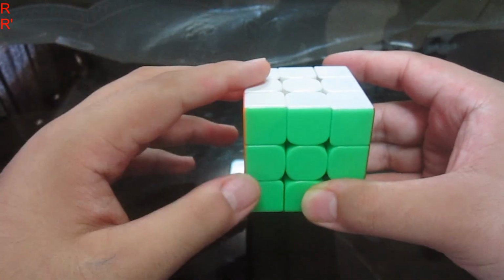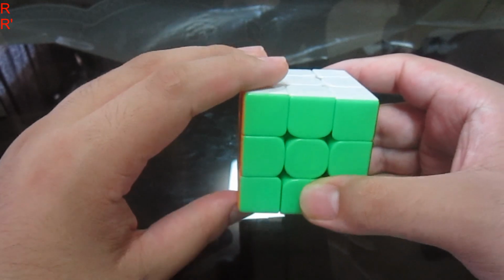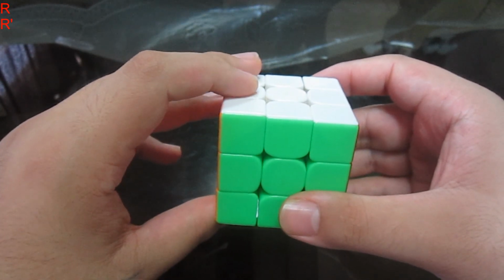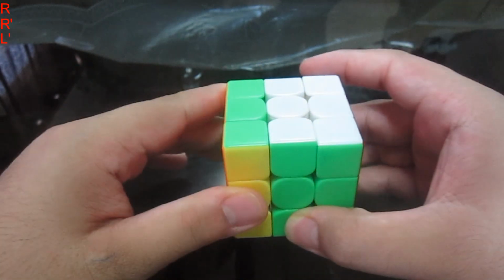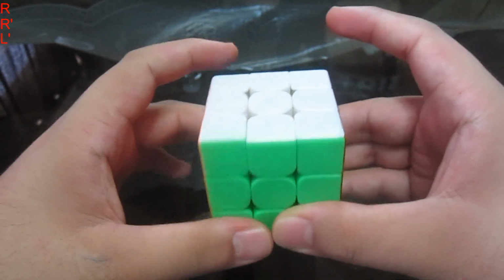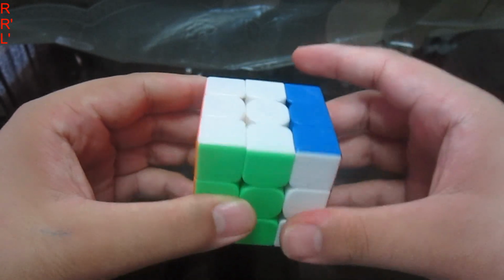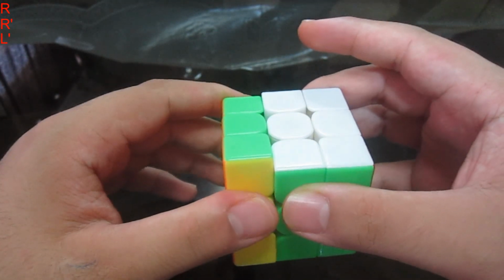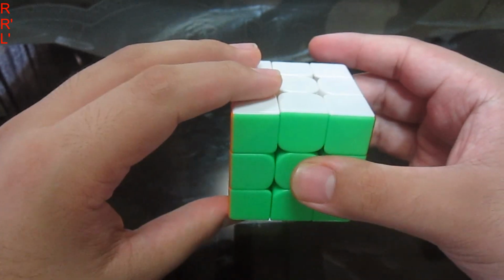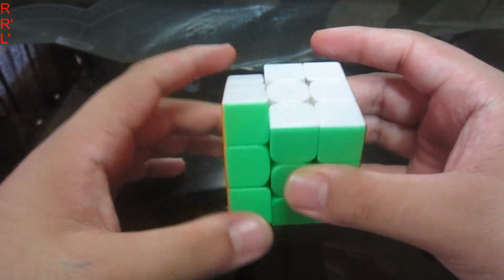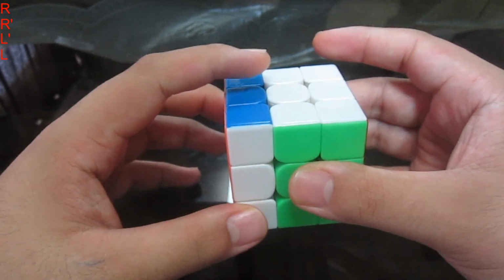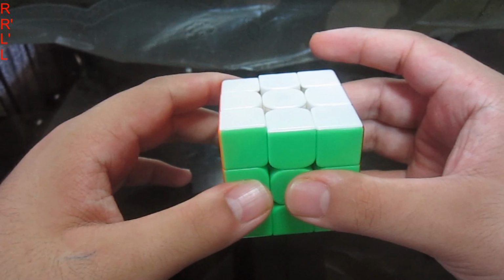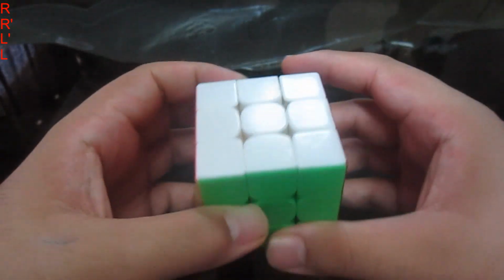Next, this is when you move the left side towards the top. This part is a little confusing. When you move the left side towards the top, it's L prime. So I remember it as the opposite of R prime. When we move it towards the top, it's L prime, and when we move it towards the bottom, it's L. So L prime, L, L prime, L, in that way.